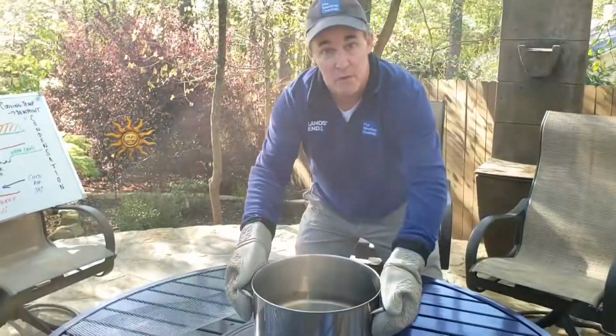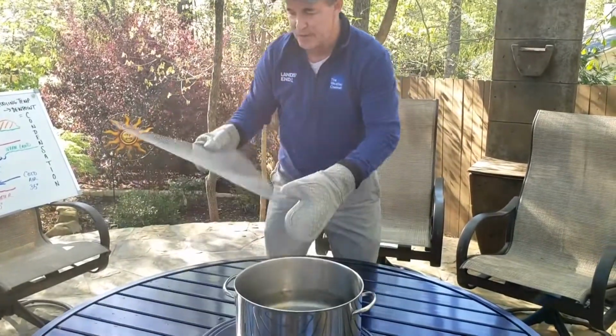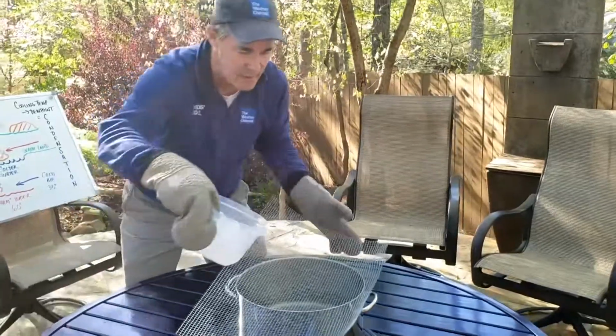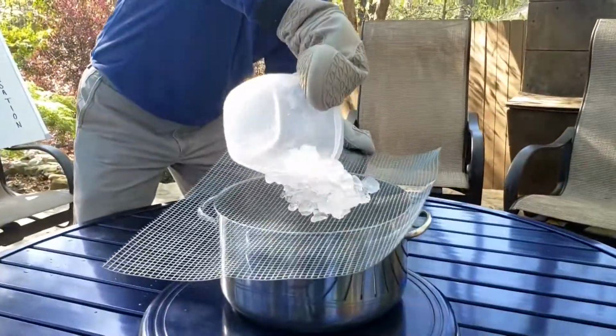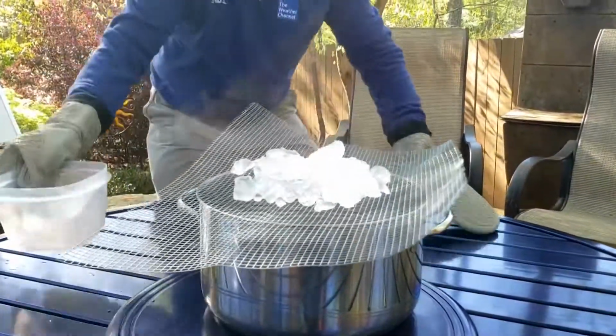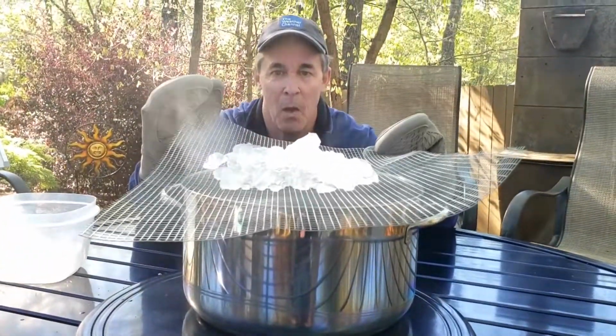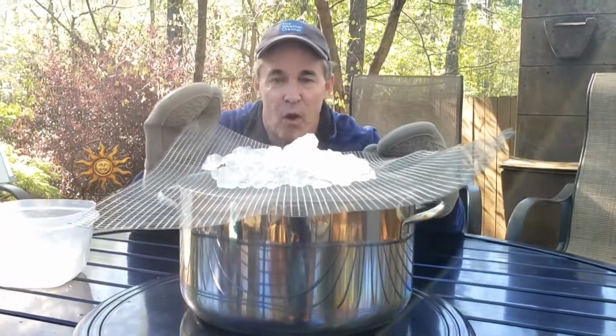Now, instead of a strainer from the kitchen, I found some fence, and I just put it right over the pot of hot water, and then we add the ice. Here we go. Now watch what happens. There you go. See the fog forming?